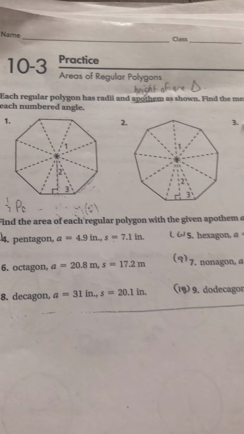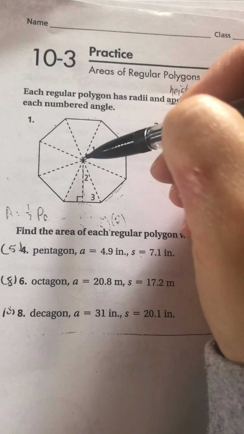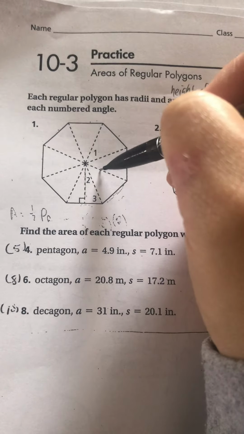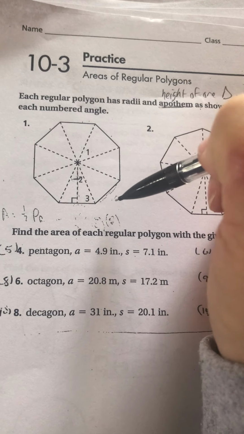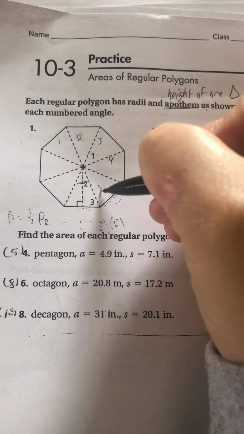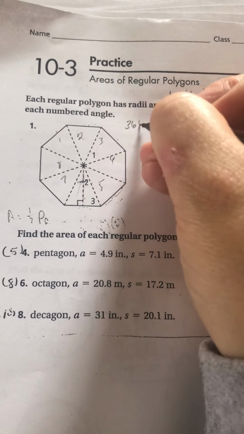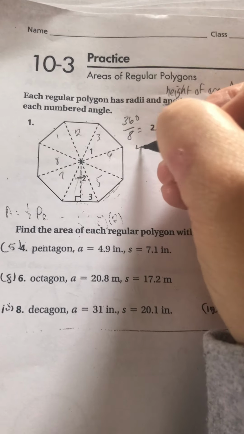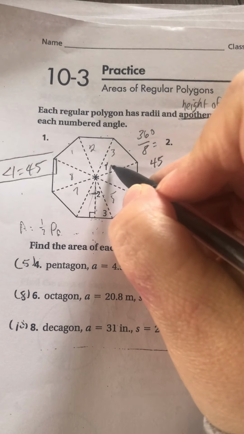In this first one, we are going to find the measure of each numbered angle. If we take a look at this, these are central angles. So we have triangles, 1, 2, 3, 4, 5, 6, 7, 8. So we have 8 triangles inside there. We take 360 divided by 8, which is 45. That means one of these central angles is 45 degrees. So angle 1 is 45 degrees.